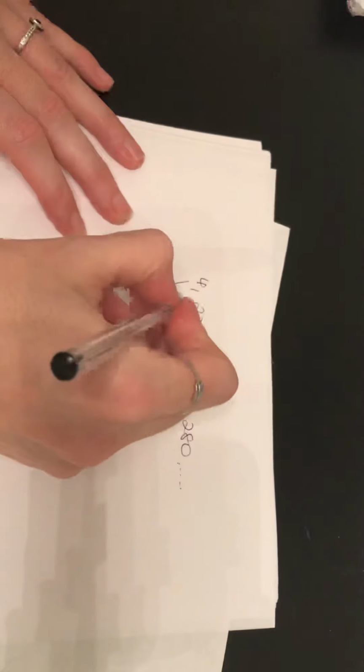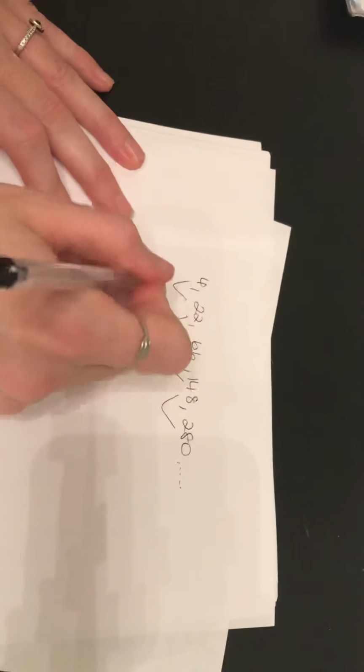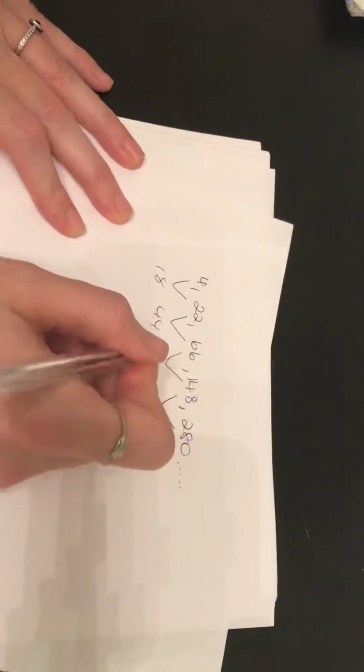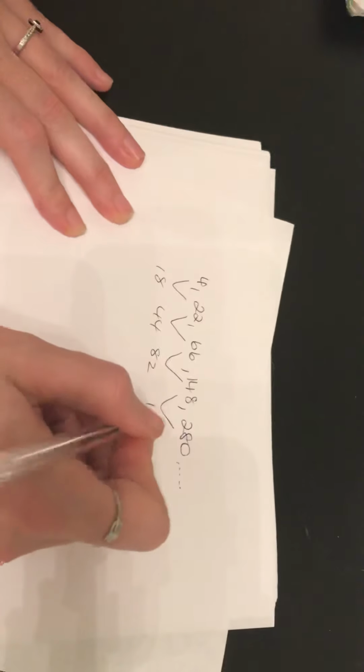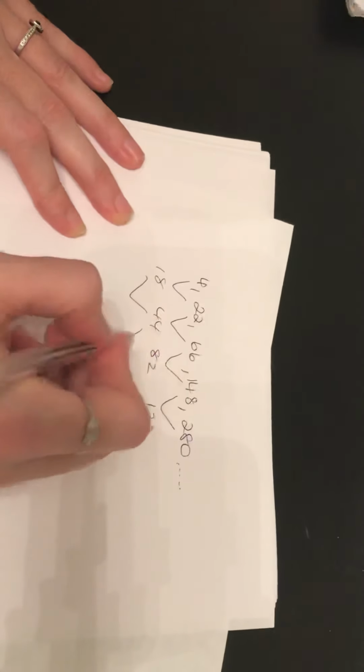So feel free to pause the video at any stage. We're going to have a look at another pattern. I'm going to check if it's linear. So we look at our first difference to see if it's linear, and I have 18, 44, 82, 132, so no, definitely not linear. Go again for a second difference.